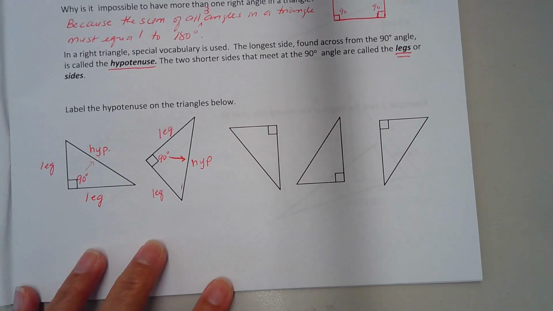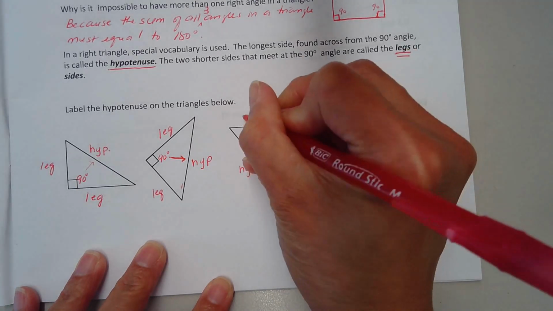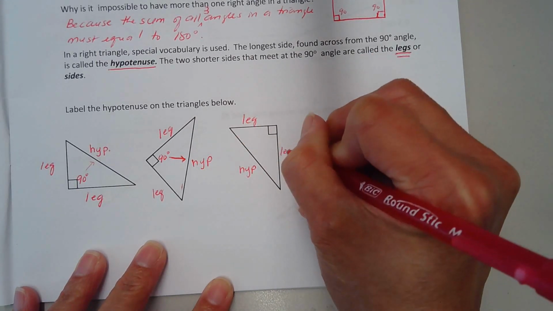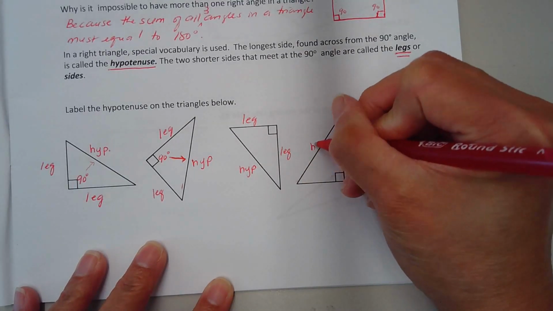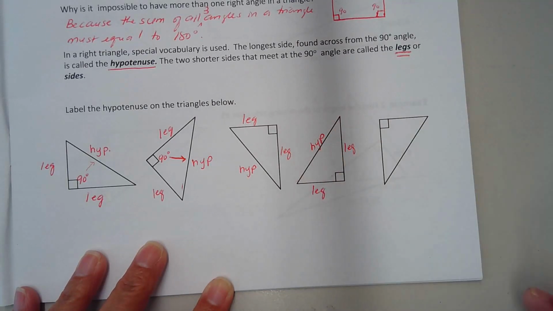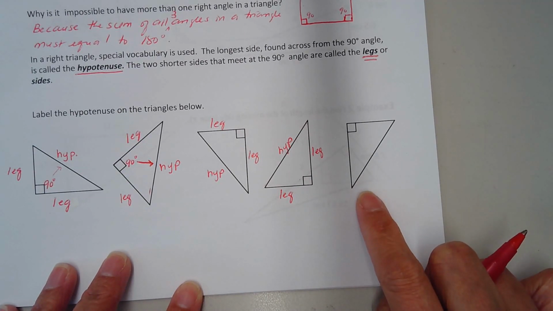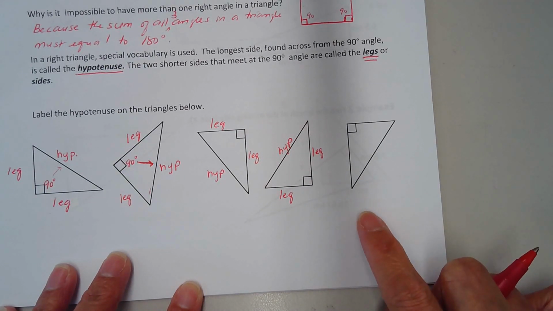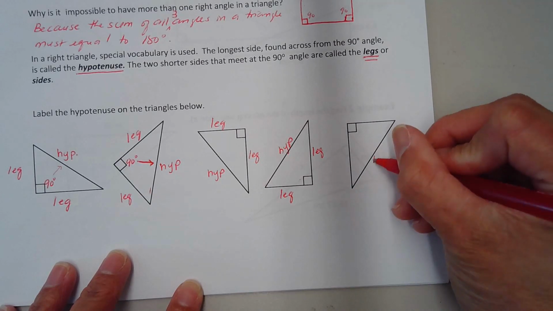Okay, so the hypotenuse should be right here. This is a leg, leg. Hypotenuse is here. The leg and the leg. And where's the hypotenuse on the last one? The slanted part right here.